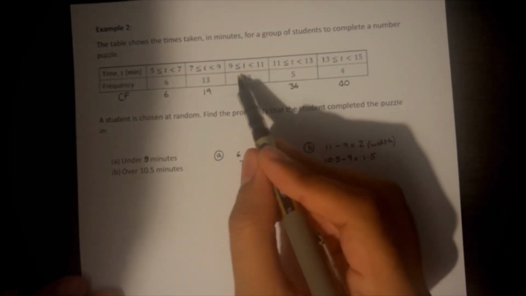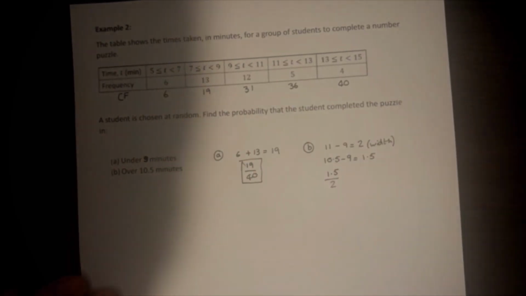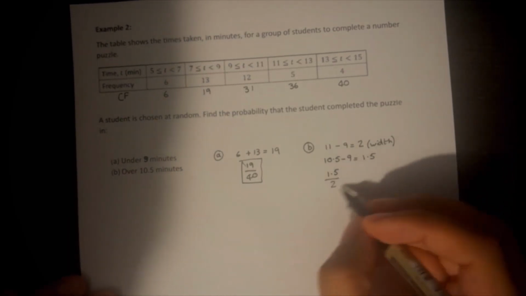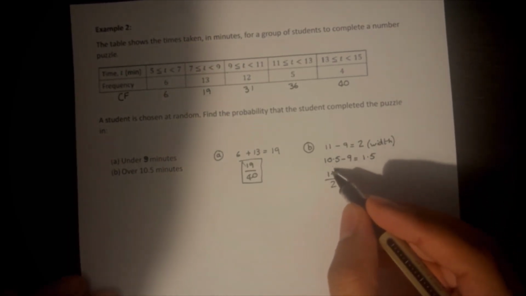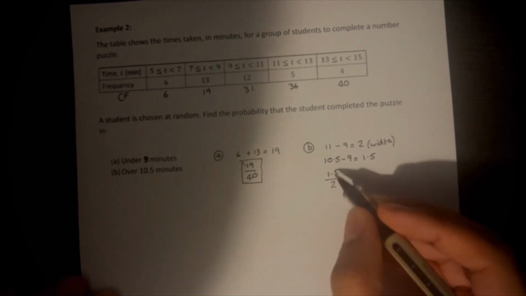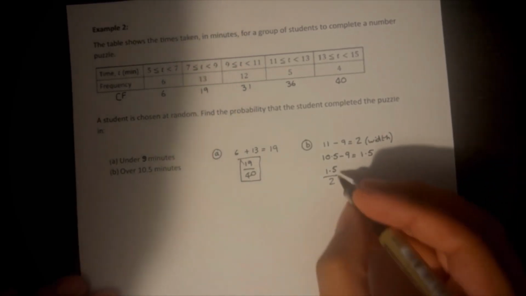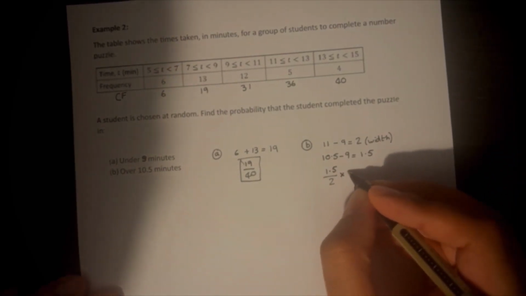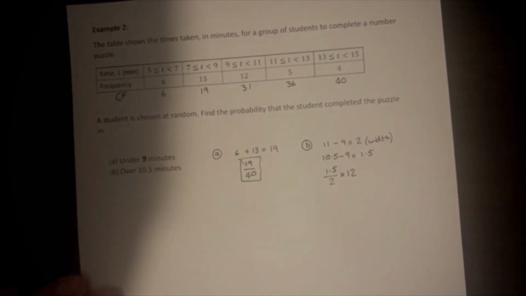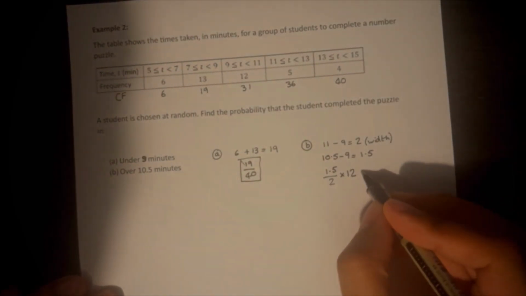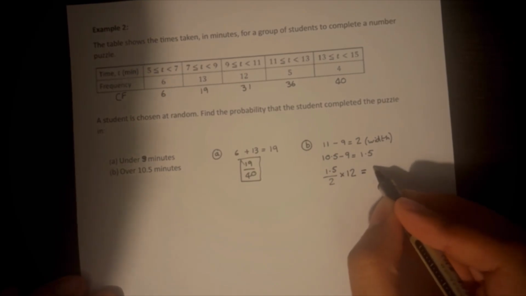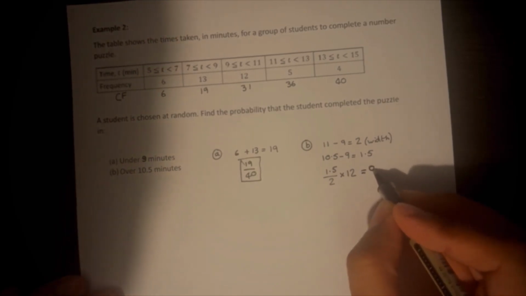That's the position of 10.5 within that group. Now that group has a frequency of 12. So I've got 1.5 over 2, which we may spot simplifies to be 3 over 4, times 12, because that's going to be the frequency of that group, and that gives us 9.